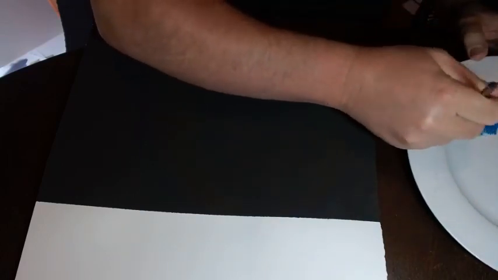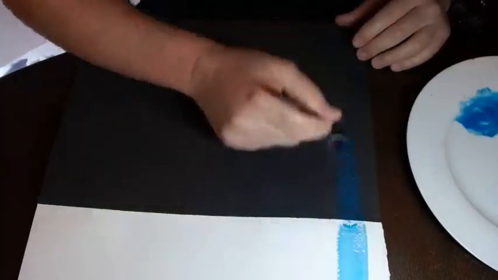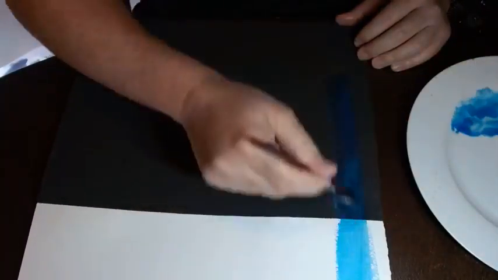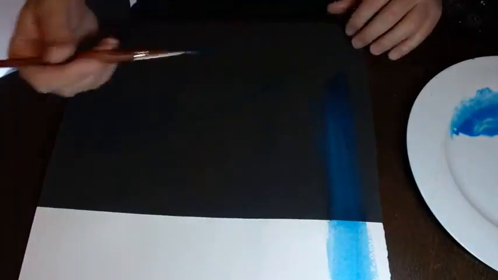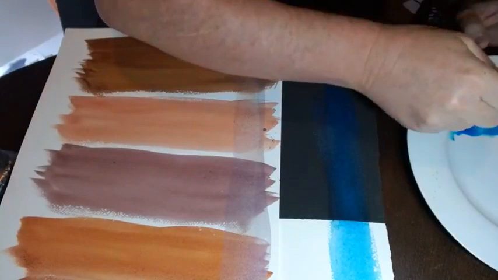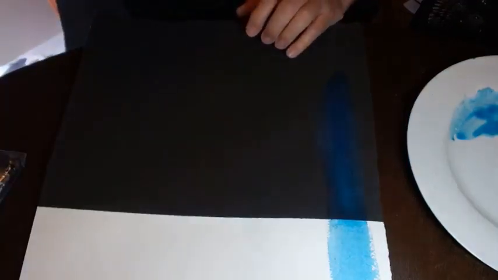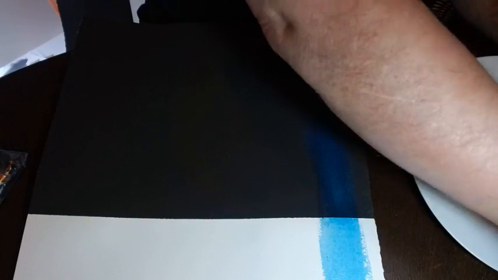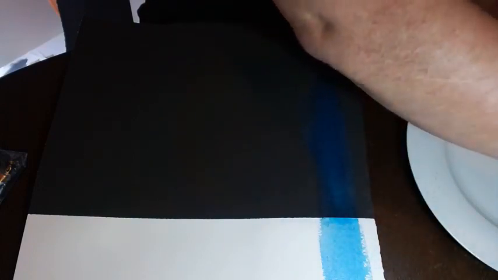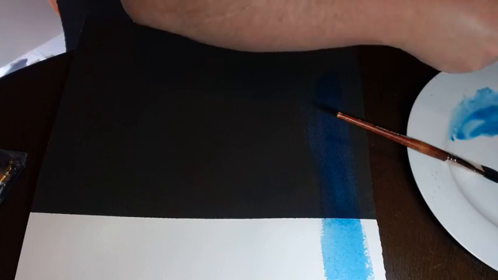I also add 3070 gold to my burnt umber. All right. And you like that effect, Gabriel?